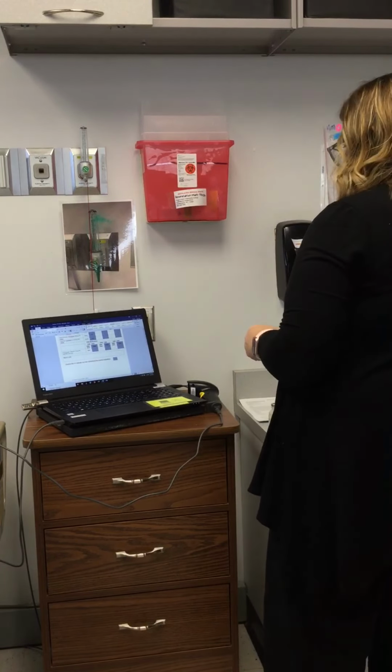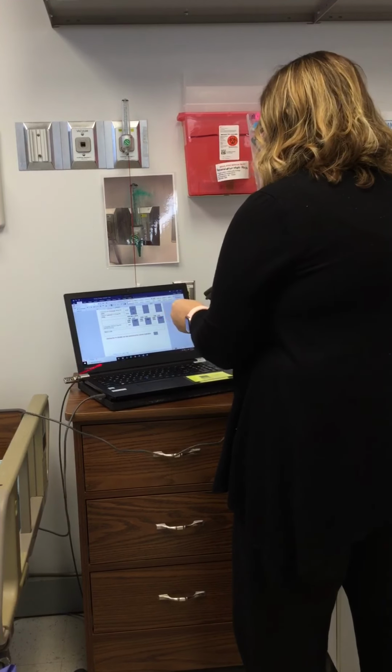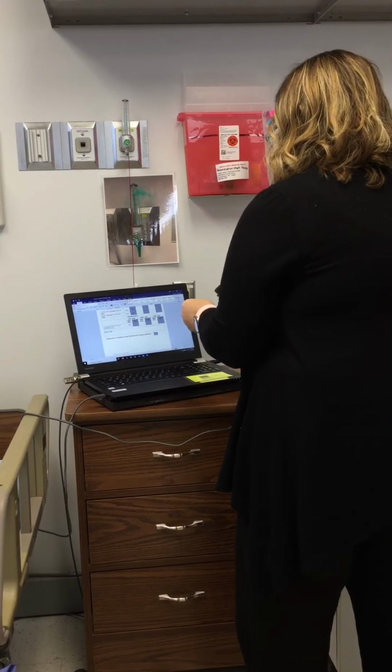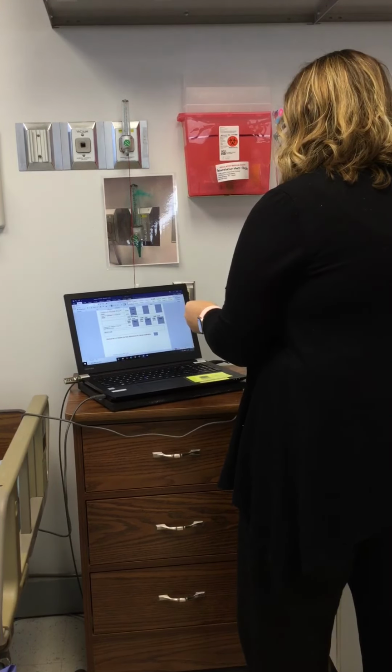Next I have my lorazepam, 2 milligrams PO. It's due at 0600. They have not had a dose in the last 4 hours. It's not expired, and the barcode is good. Okay, and we'll pretend that one beeped. Alright. So I have now scanned all my medications.